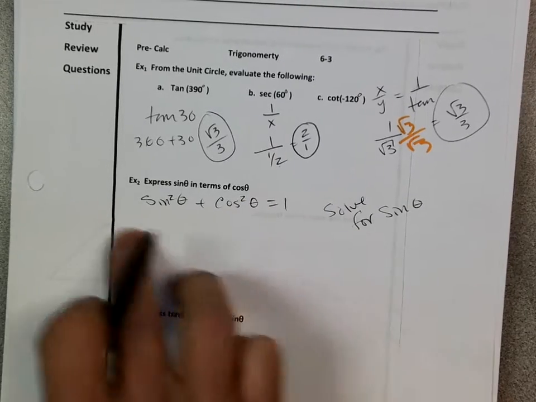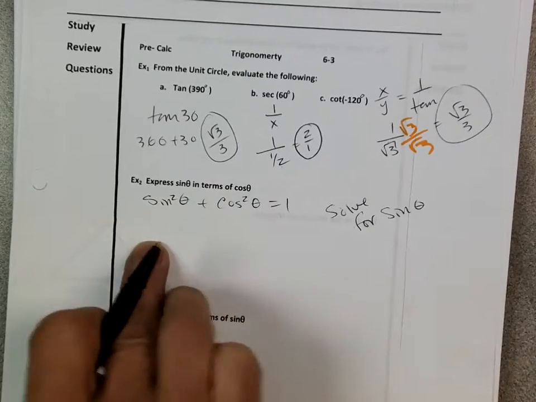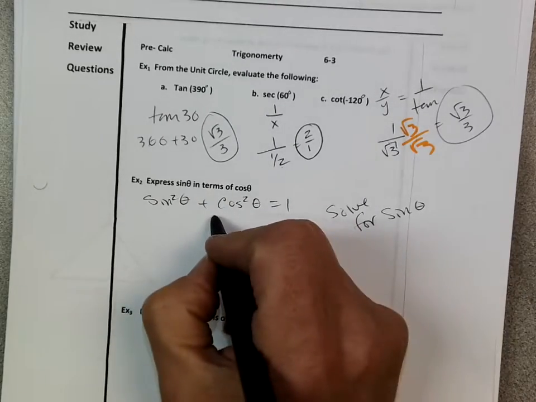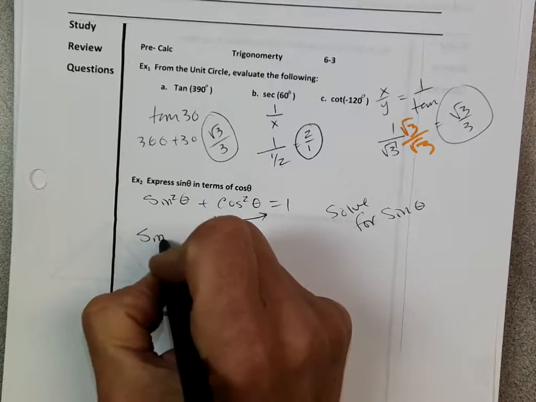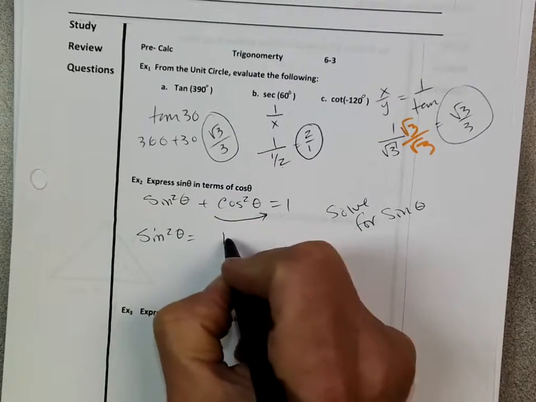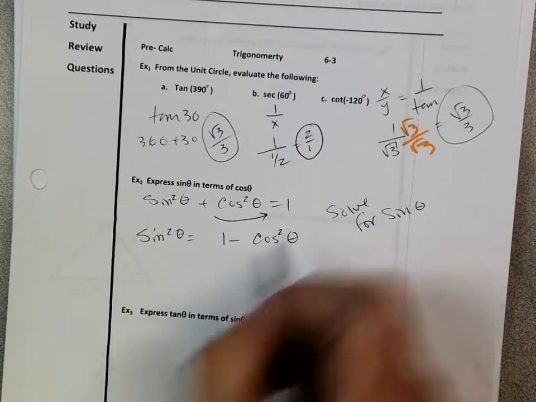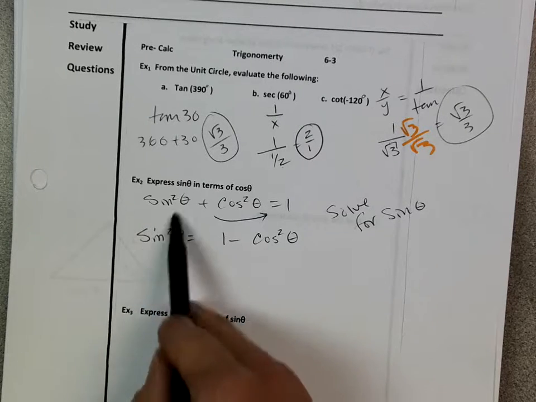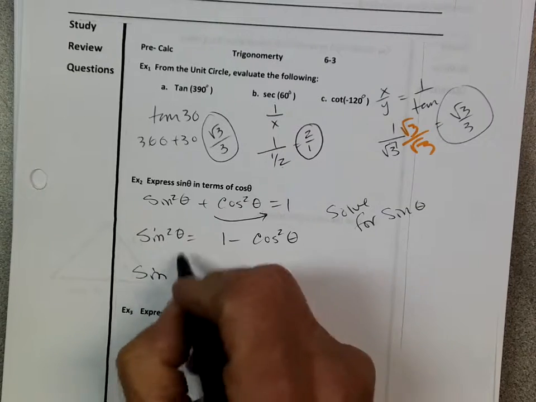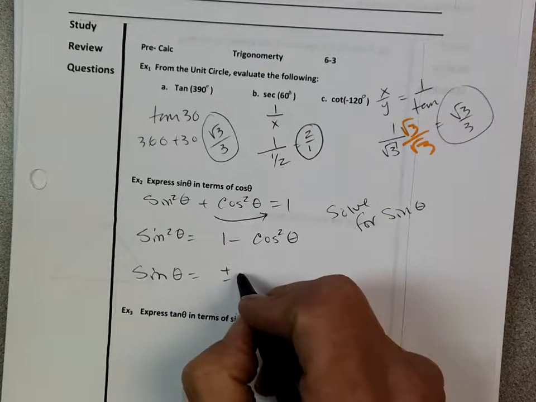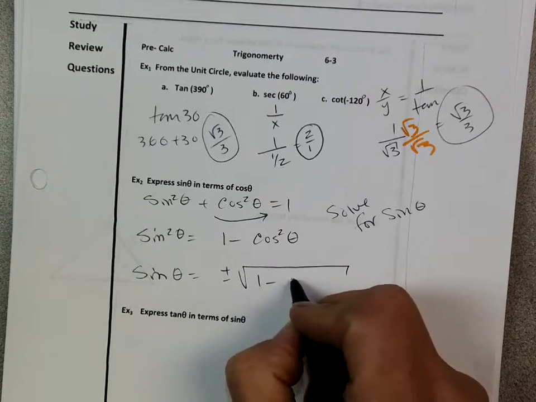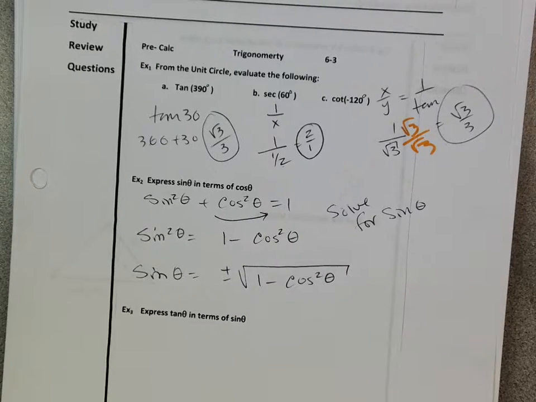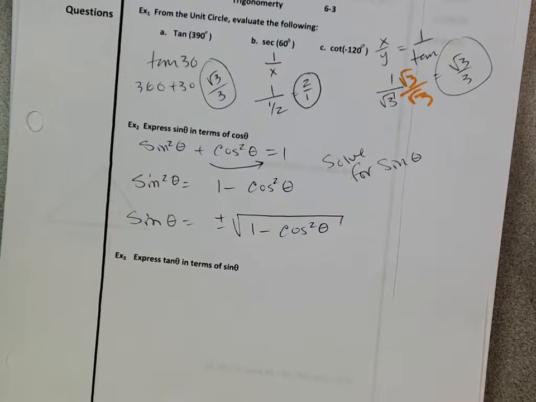So if I solve for my sine, get all this other stuff over here, I'll have sine theta equals blah blah cosine. Well, let's do that. First step, we'll bring over the cosine. The sine squared theta is equal to 1 minus cosine squared theta. And then I'll just take the square root, because we've talked about how that squares on the outside. So the sine of theta is equal to plus or minus the square root of 1 minus cosine squared theta. All right. Now that doesn't do much for us yet, but we're slowly going to start talking about doing identities. So when we get to that particular chapter, you're going to be a little bit used to doing identities.